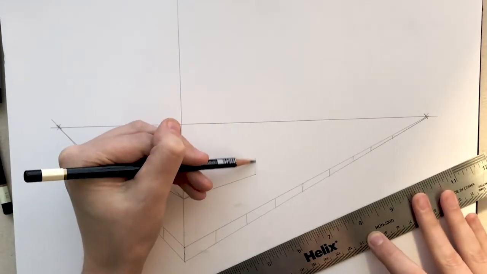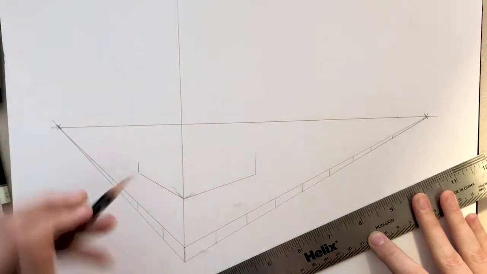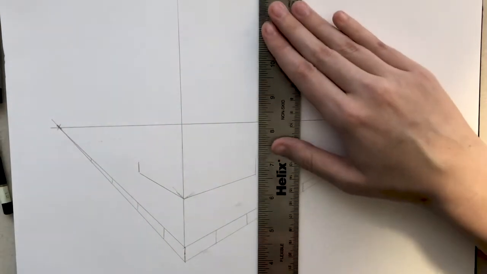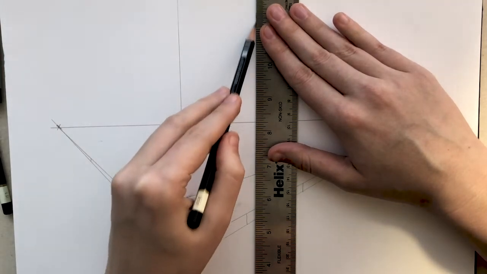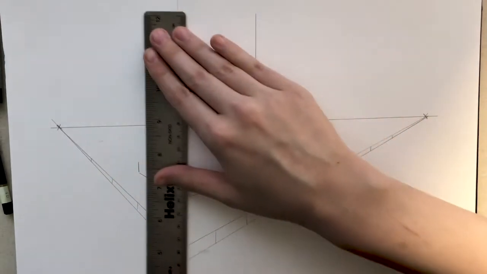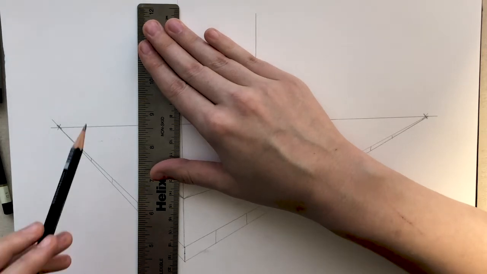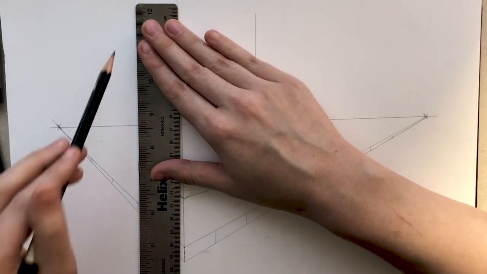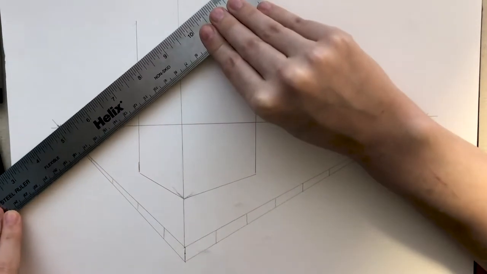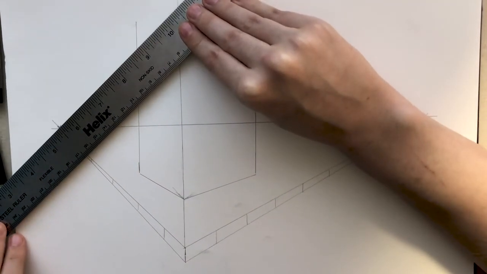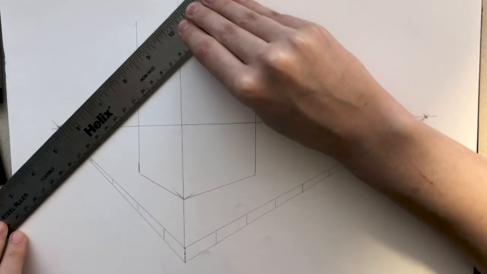This wide this way, and this is where my building is going to sort of come up from. So I'll make it as tall as I want it. And then the top of the building is also going to recede to the vanishing point. So let's say the top is going to be right here.